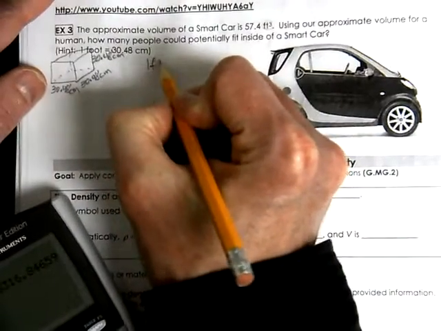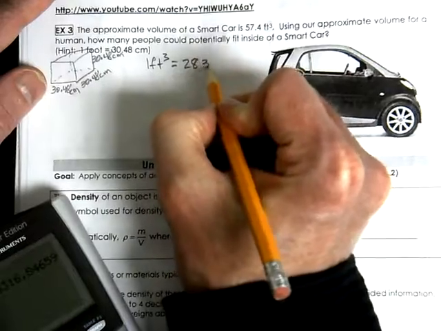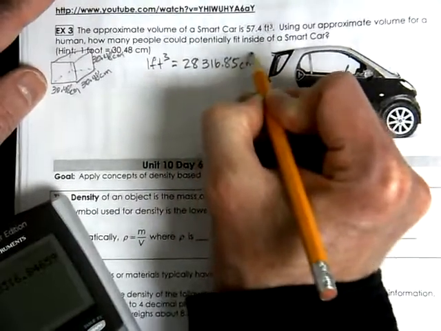So 1 foot cubed is going to be equal to 28,316 and a little bit extra centimeters cubed.